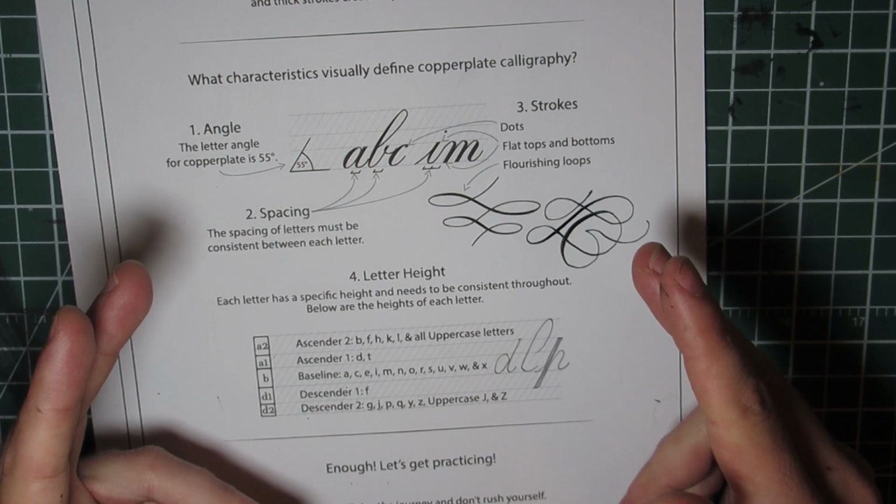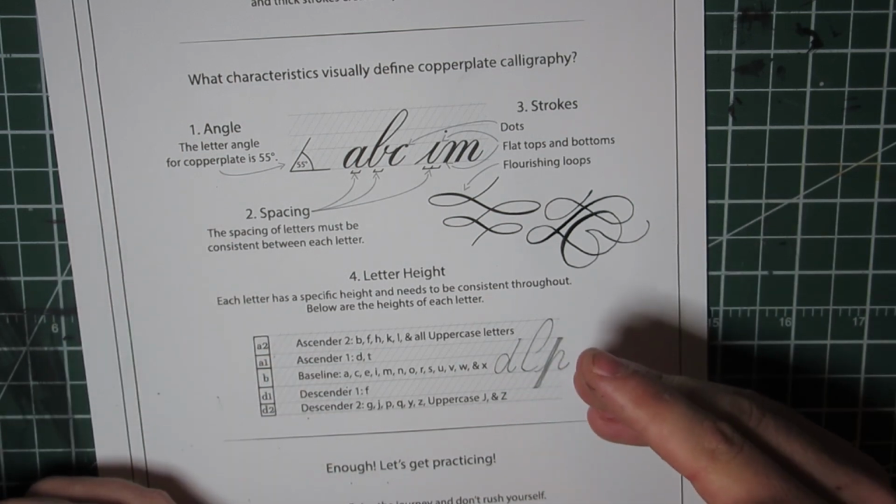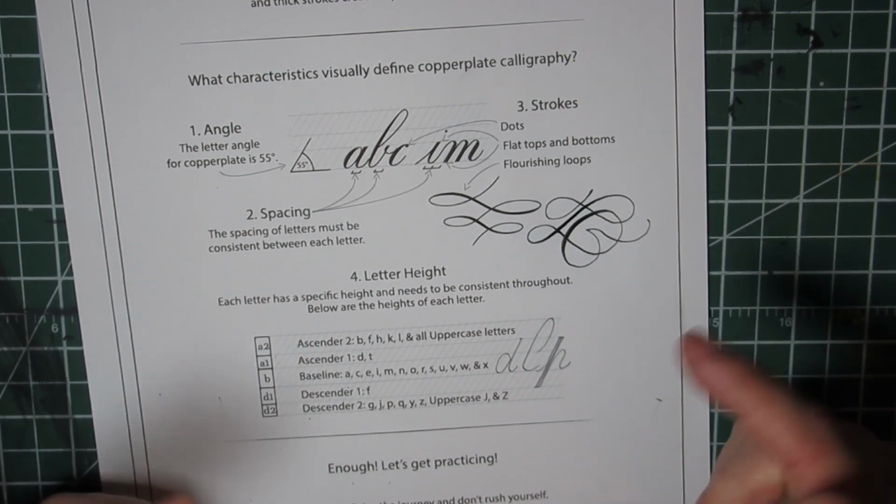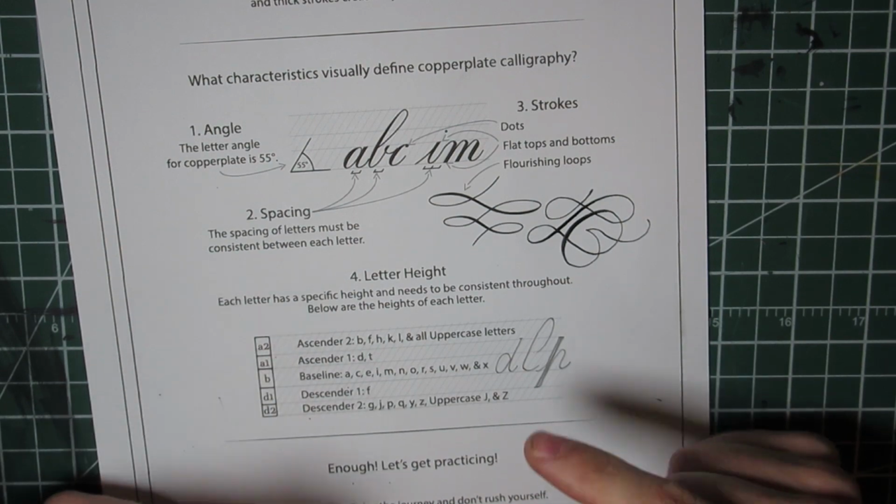Now I'm going to write them side by side to see which one you like better and which one you want to learn, and I can direct you to a video that will help you, or a course.